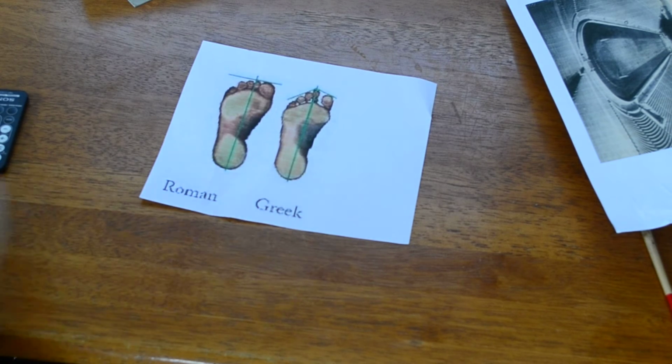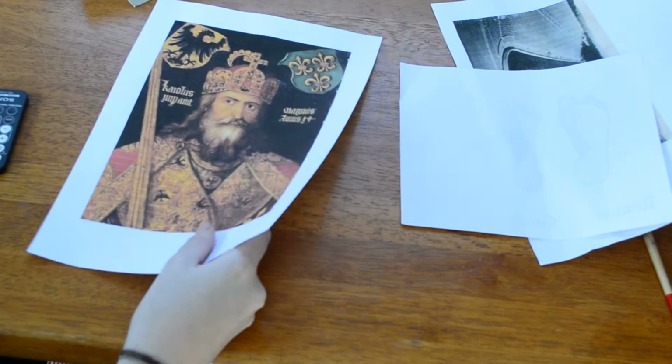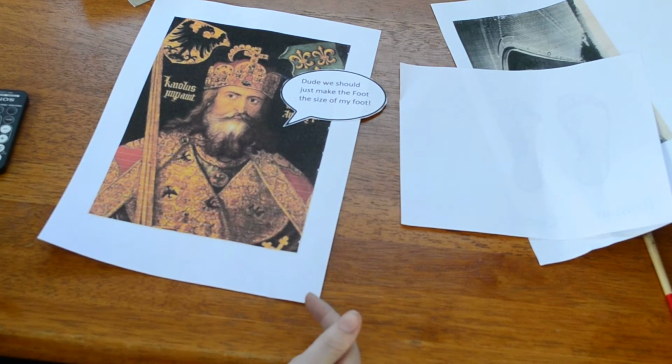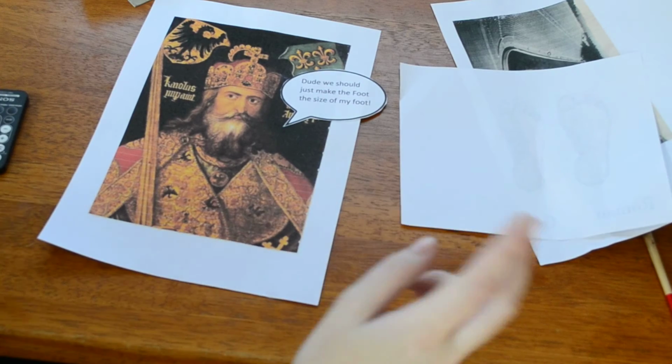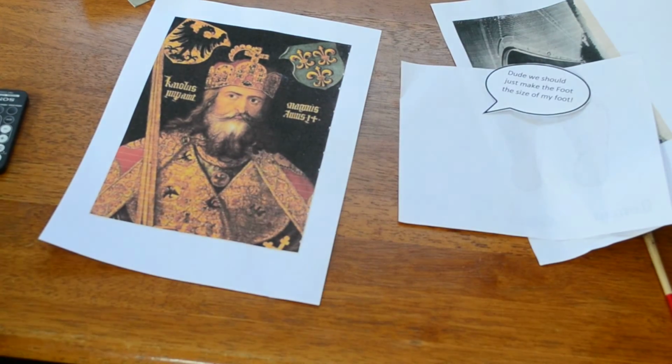After the fall of the Roman Empire, that tradition died with it. In 790 AD, King Charlemagne said, "Dude, we should just use my foot and make that the size of a foot." He was the king after all, so he could make decisions like that.